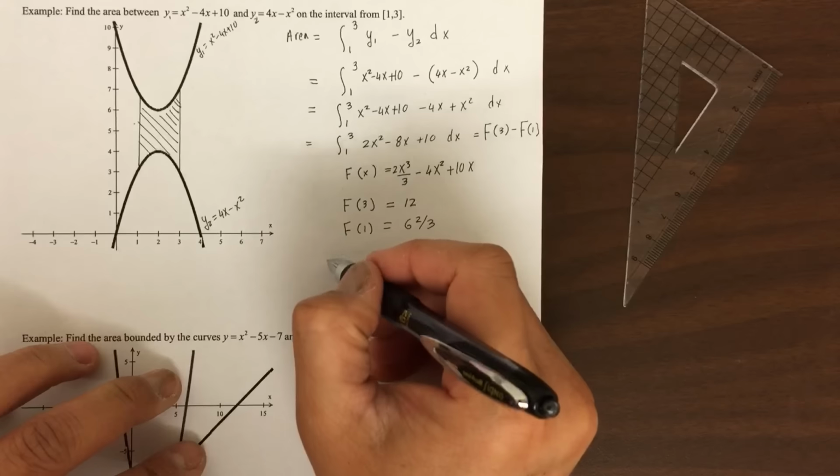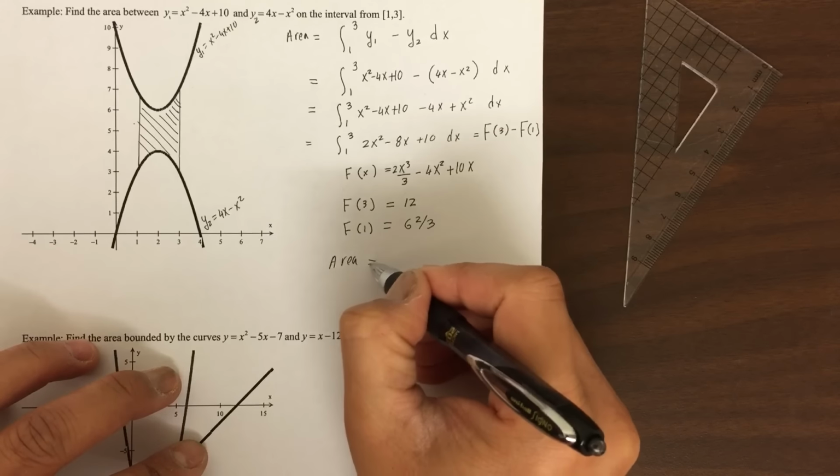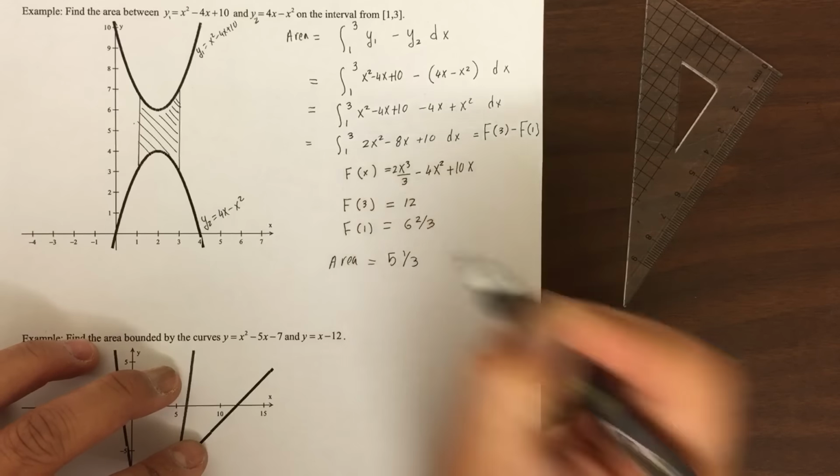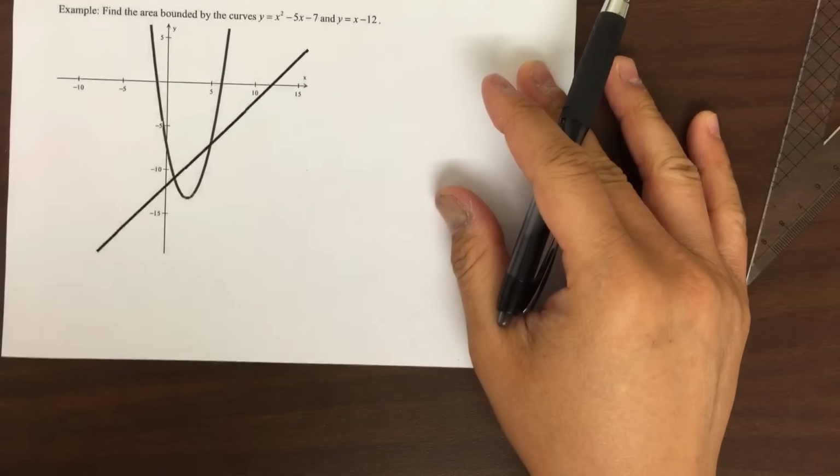So the area, when we subtract these two numbers, is 5 1/3. That's the area between two curves. All right.